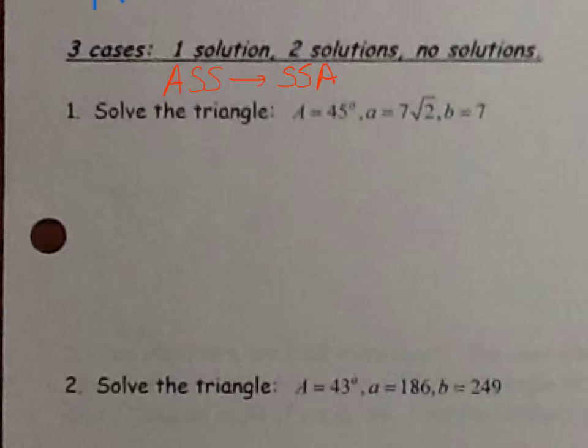Okay, so let's try one first where you only have one case, and then I'll explain why there's only one case and when to look for another one. So if we start drawing out this triangle, just like we did in the example before, we have angle A, angle B, angle C, and label in the sides and angles: 45 degrees, little a is 7 root 2.